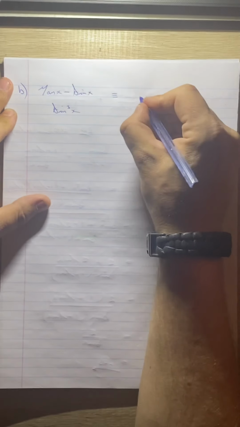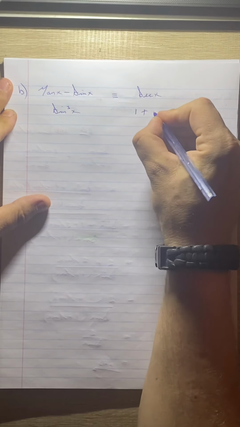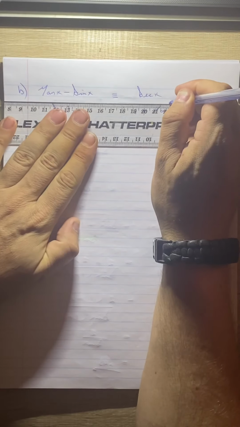And this we need to show is equivalent to sec x over 1 plus cos x. All right. So I'm going to break it down, left-hand side, right-hand side.